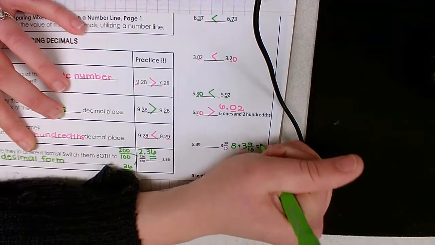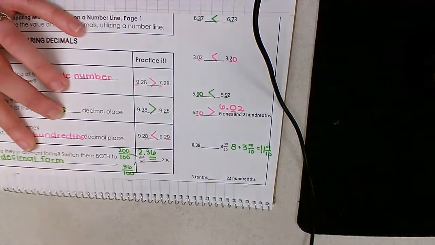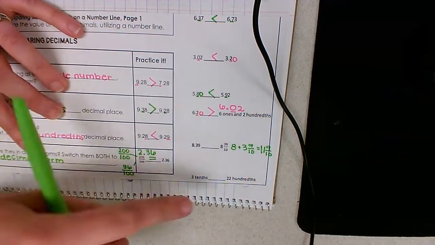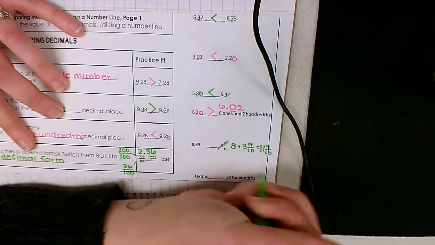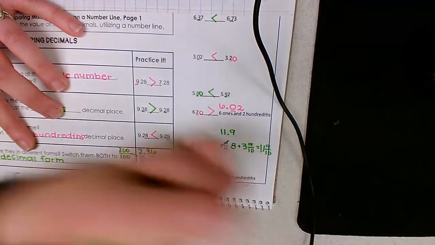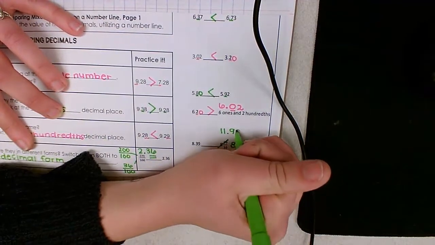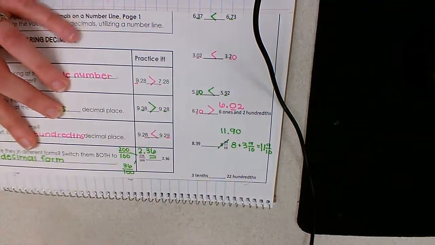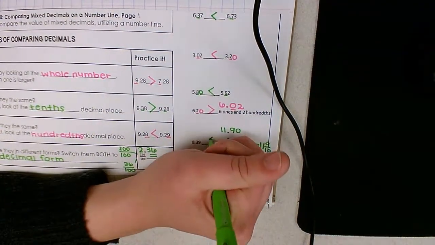Well, 8 plus 3 is 11 and 9 tenths. Okay. Let's change 11 and 9/10 over to a decimal, but I can already tell it's going to be larger than what we've got going on here. So this is 11 and 9/10. And just to make things even, I'm going to plug in a 0 in the hundredths place so that both decimals have hundredths. And I can very clearly see I can stop at the whole number right there. 11 is larger than 8.